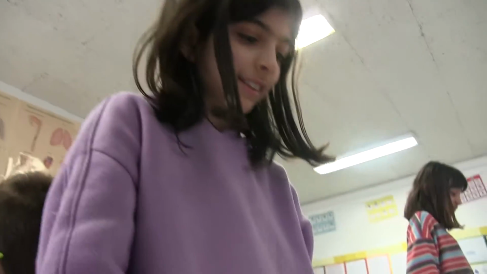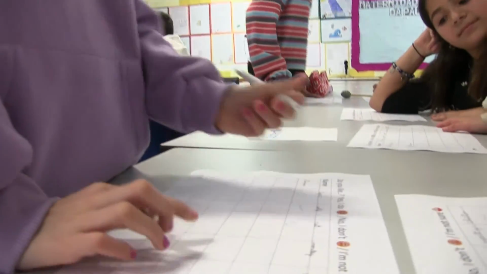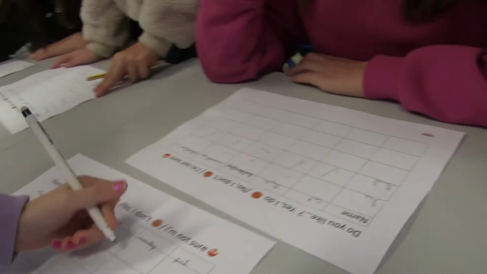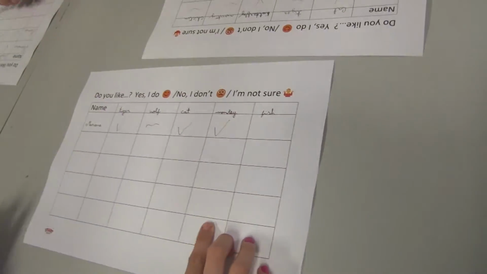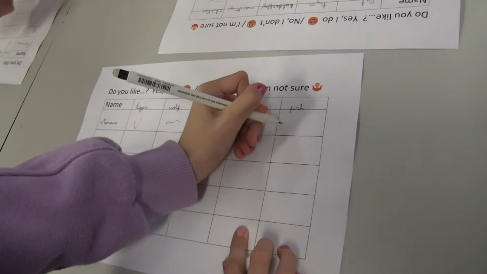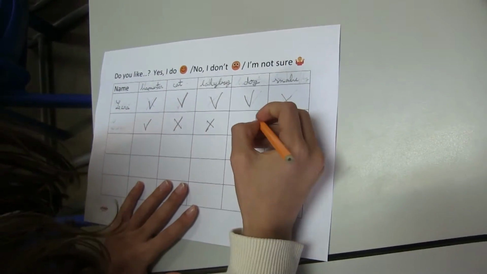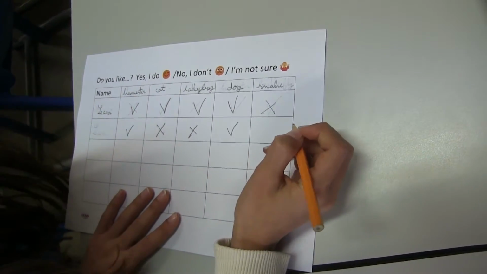Cats? Yes. Monkeys? Yes. Fish? Yes. Do you like ladybug? No. Do you like dog? Yes. Do you like snake?